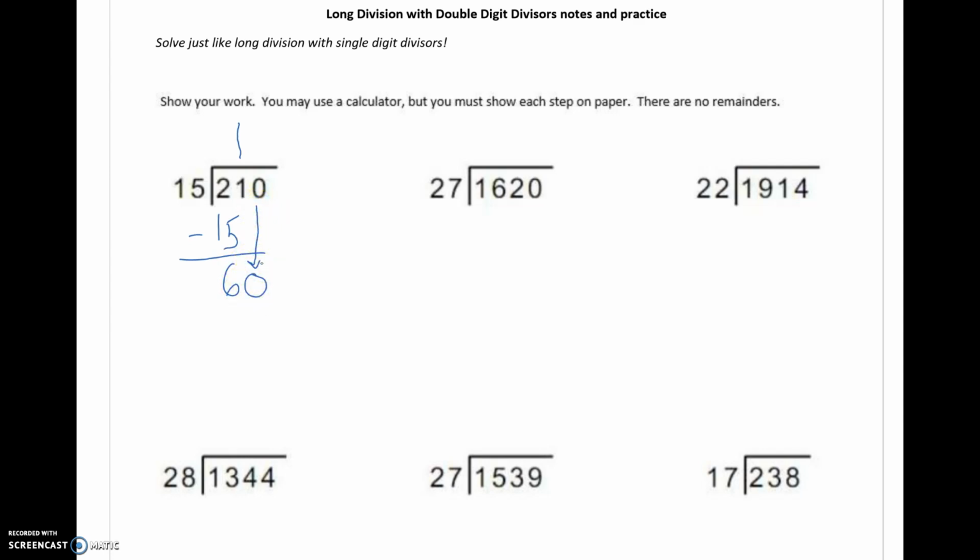So how many times does 15 go into 60? Some of you may know this, but others of you may need to use a calculator. It's okay to use a calculator. Let's do 60 divided by 15. And you get 4, exactly 4 times. Okay? 4 times 15 is 60. Subtract, and your remainder is 0. As noted, there are no remainders on this page. So you should always end up with 0 here at the bottom.